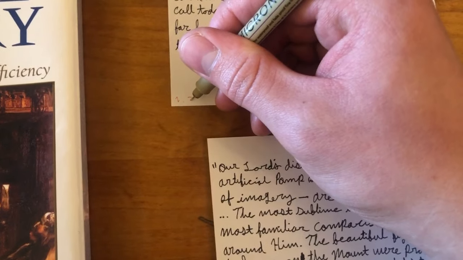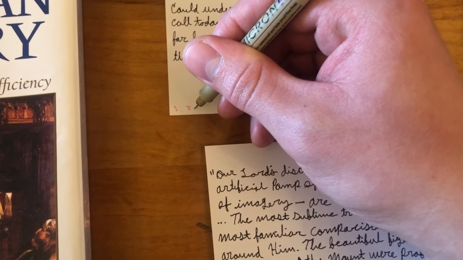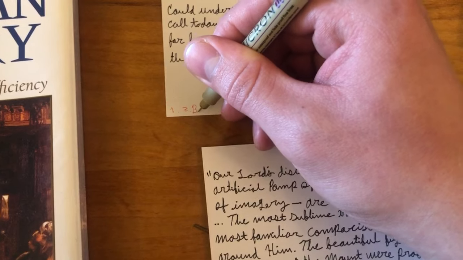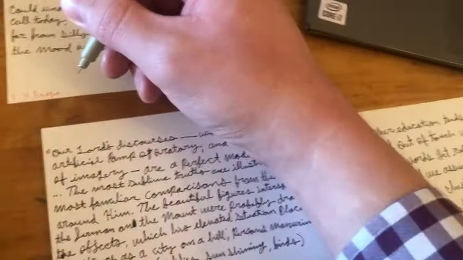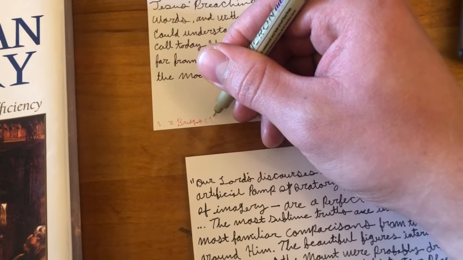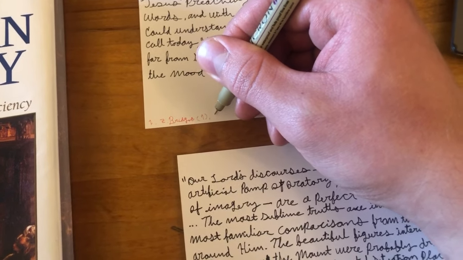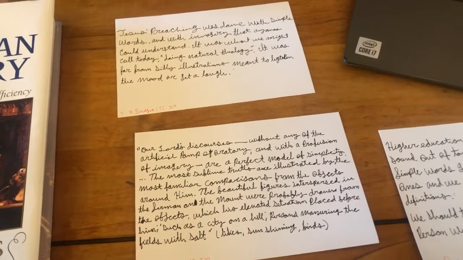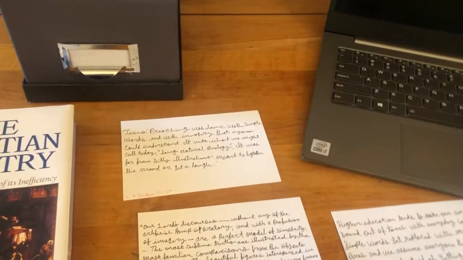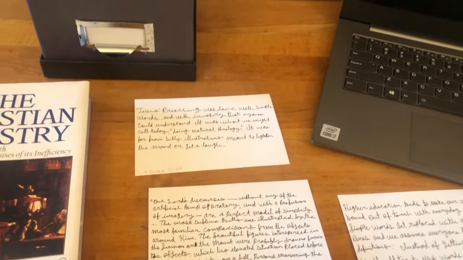So that's Z dot Bridges 1 314. Great. So now essentially we have these three notes that were taken from my digital, further processed, and now they're here in analog form.